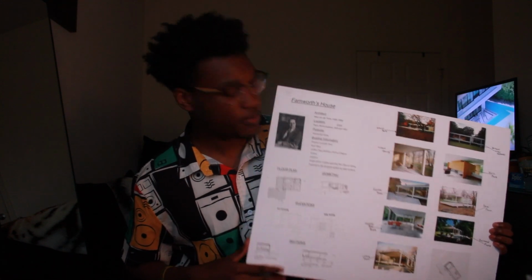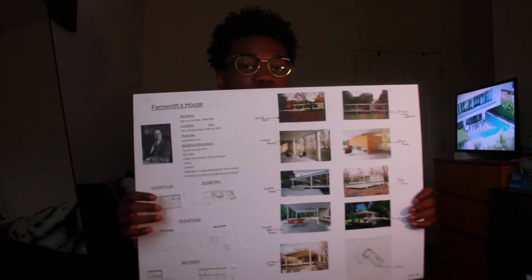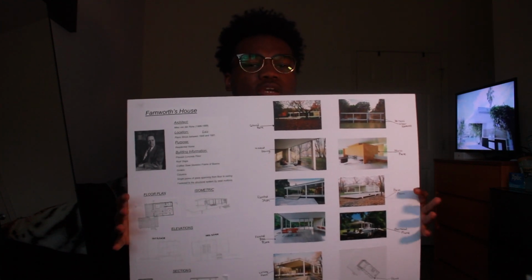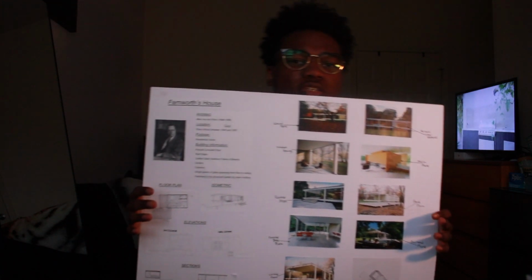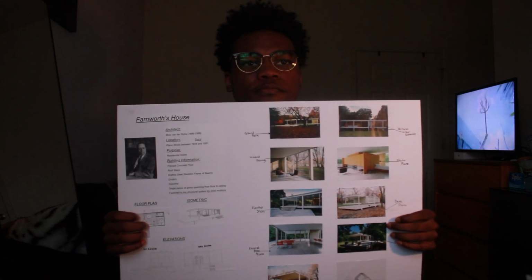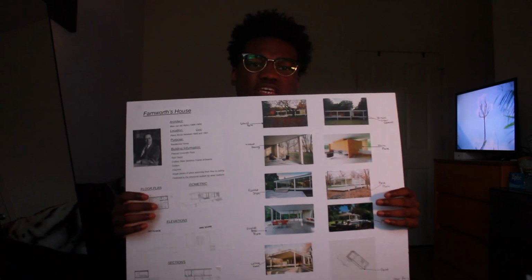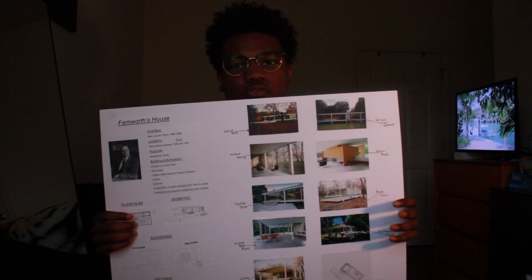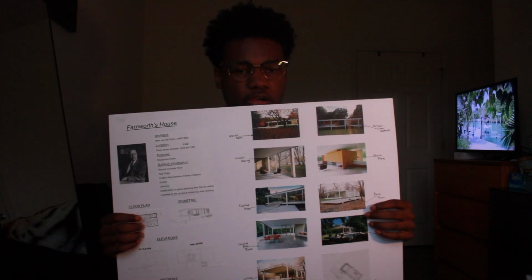The purpose of this Farnsworth House was a residential home. I think I read in my research that he built this as a vacation home, so when he went on vacation he would go there and stay.